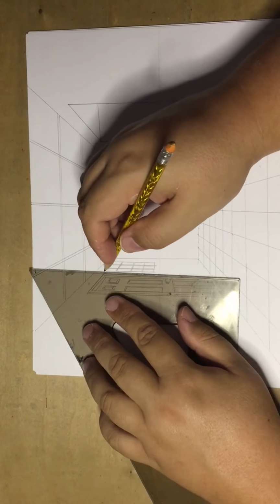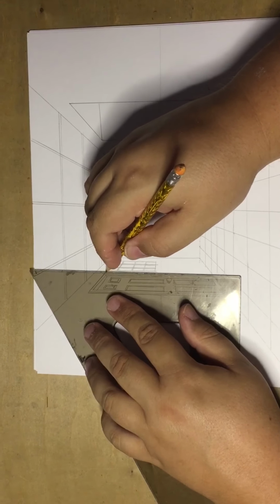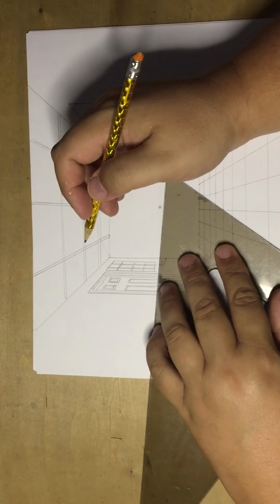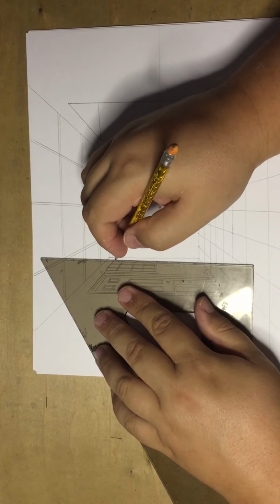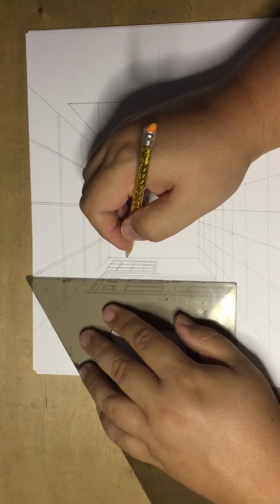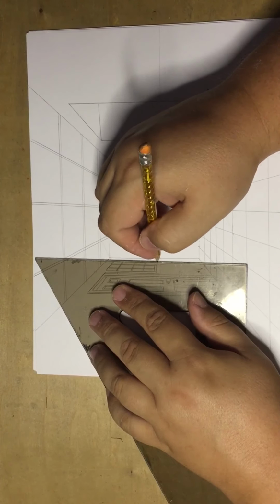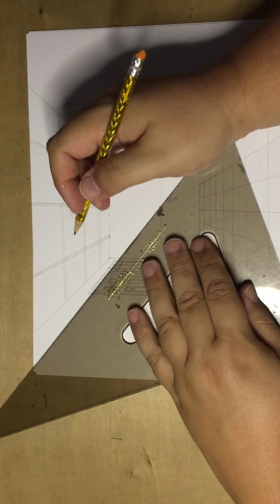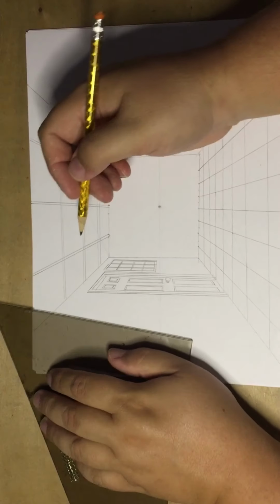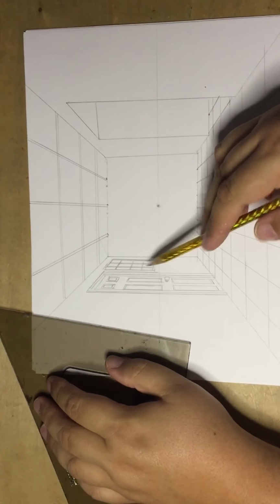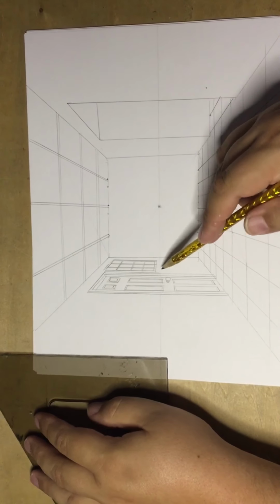Draw some kind of a frame around the window. You can add curtains, blinds, whatever other details you want. Okay? If you were doing a picture on the wall, it would be done the same way.